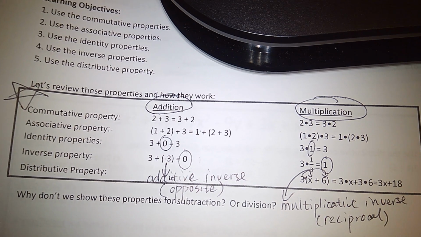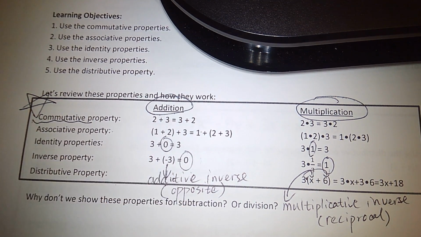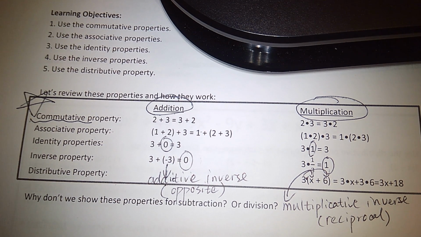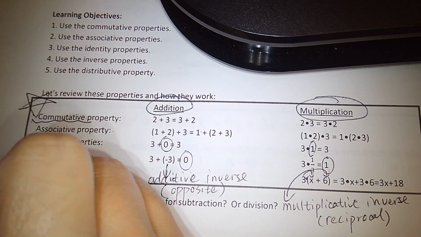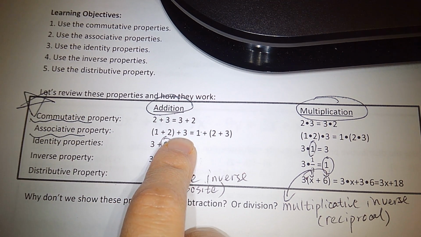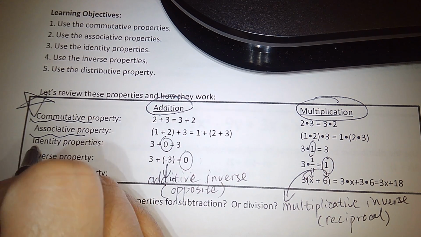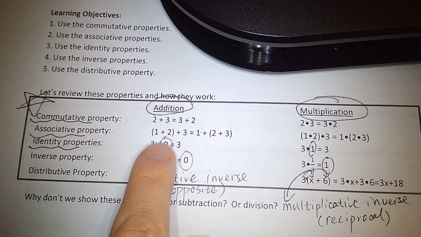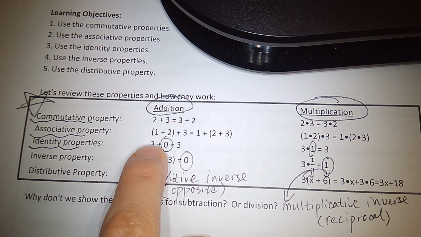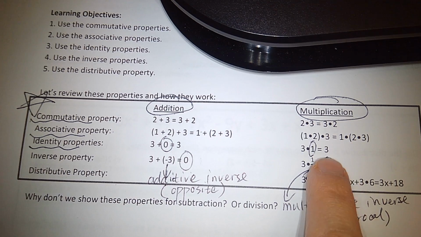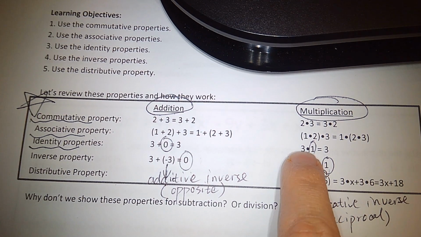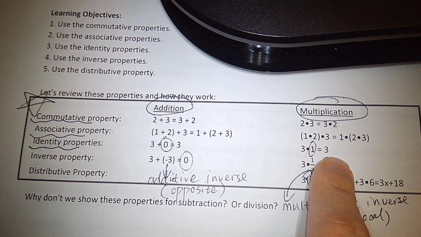Everybody, I want you to remember what the commutative property is. Commutative means just 2 numbers switch order, either addition or multiplication, and we'll have the same results. Associative property involves 3 terms, or 3 numbers, for addition and multiplication. Identity property for addition is plus 0: any number plus 0 is itself. For multiplication, the identity property is any number times 1 equals itself.